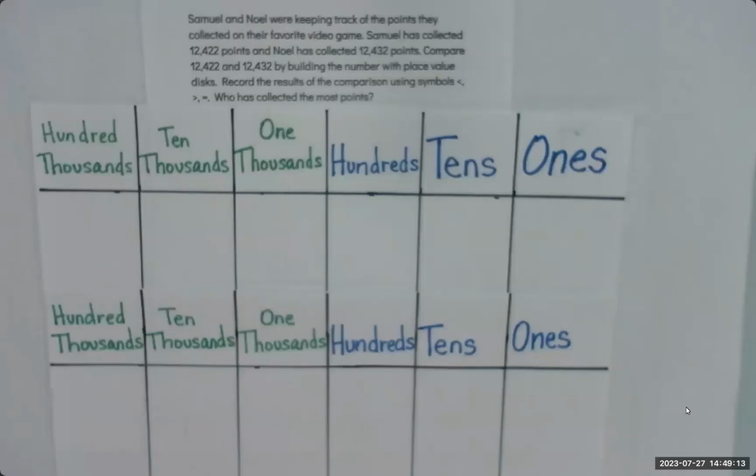Today, we're going to use our place value reasoning to represent and compare multi-digit numbers. We will use a place value chart and place value disks. We'll also record the comparison using the symbols greater than, less than, or equal to. Using a place value chart, like the one you see here, will help us remember the names for each place, and it will help us see the value of each digit in the multi-digit number.